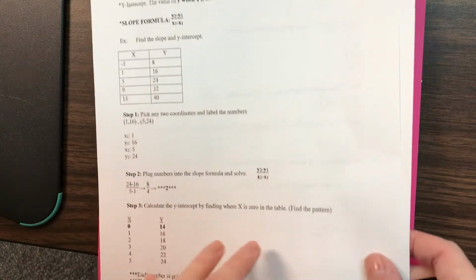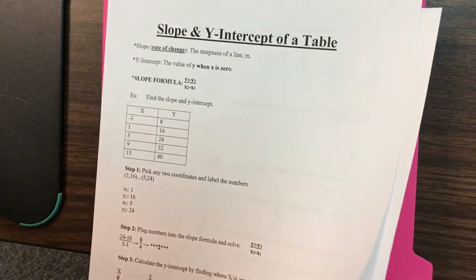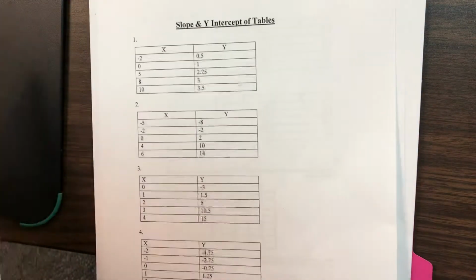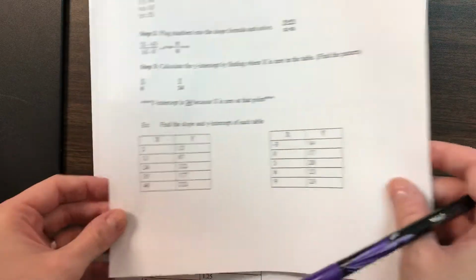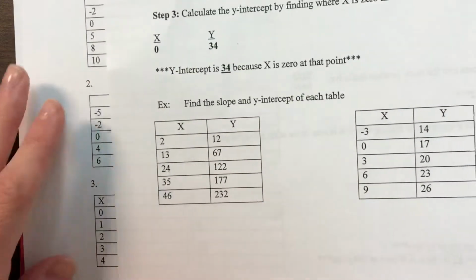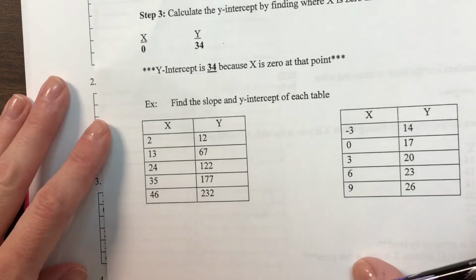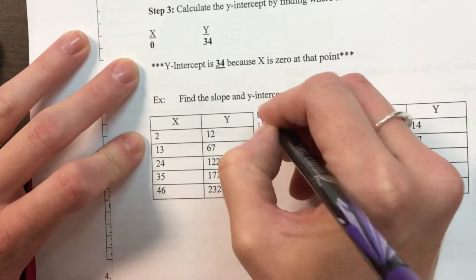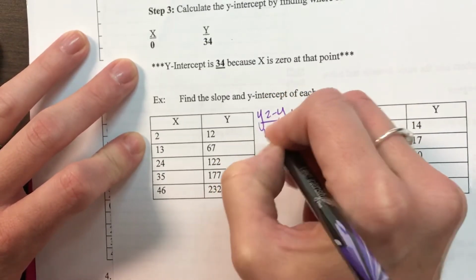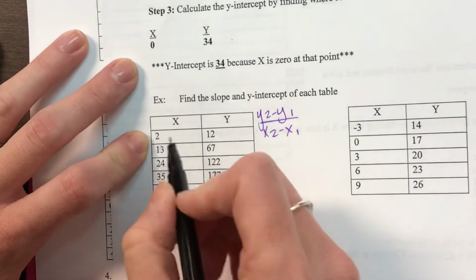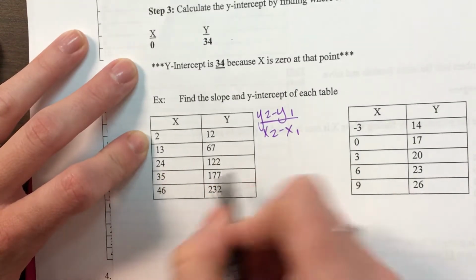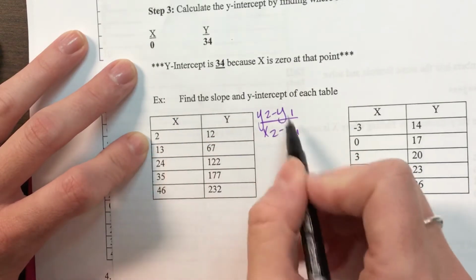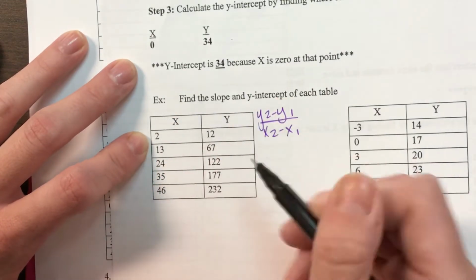The notes page, I'm just going to skim through. I may work a couple of them out. There's the worksheet. Okay, I do want to look at this one on the examples because we are going to use the slope formula, y2 minus y1 over x2 minus x1. And we can't see our y-intercept from here because there's no 0 on the x. So when we find our slope, that's how we'll find it. We'll have to work our way backwards.